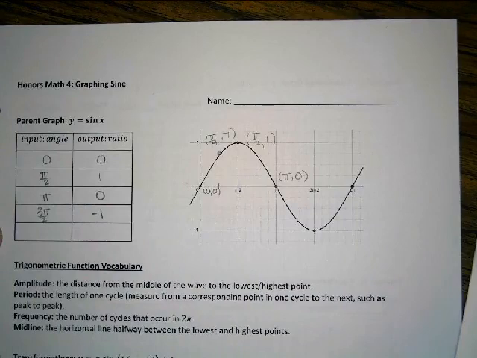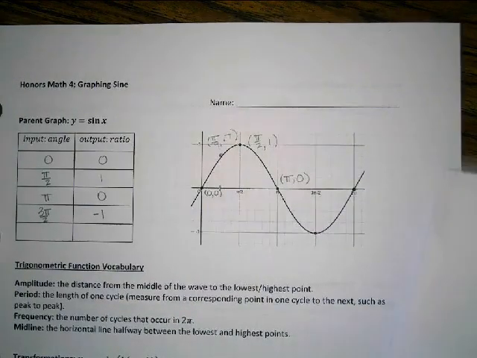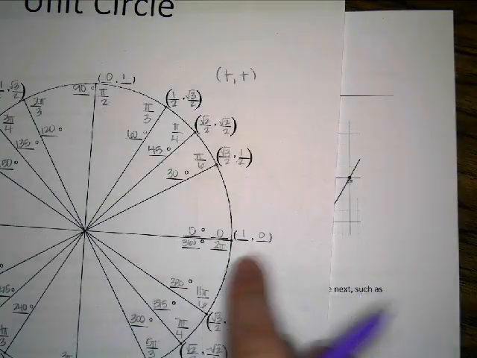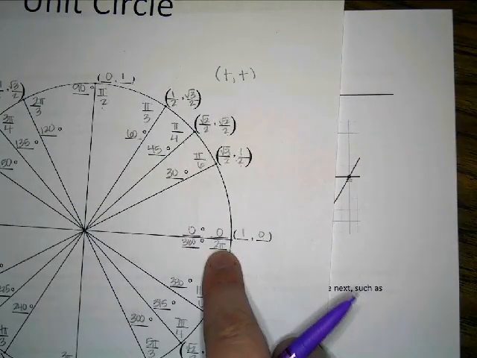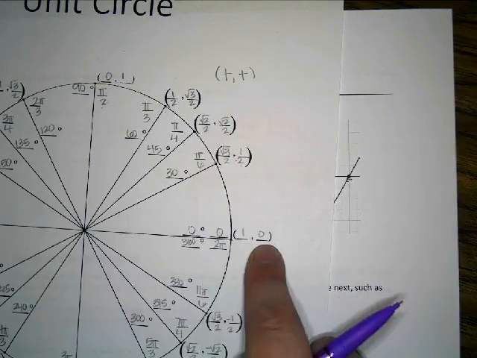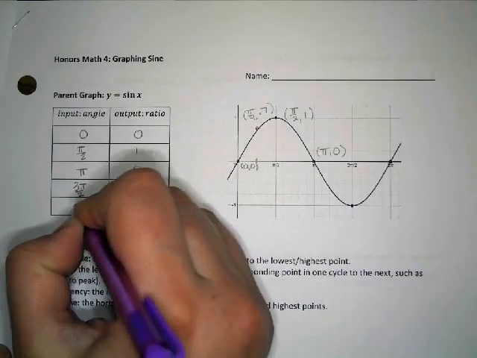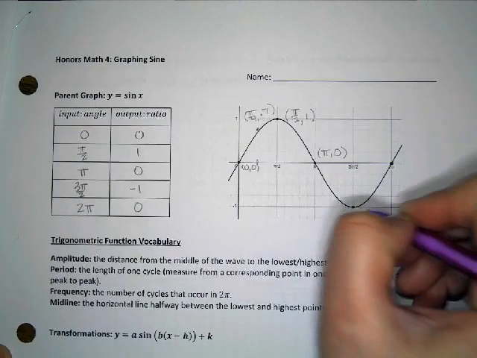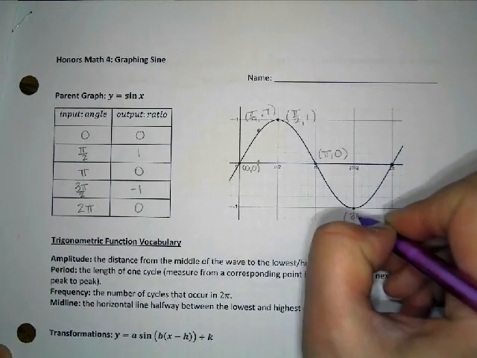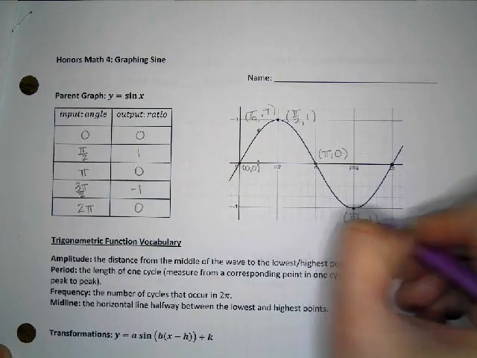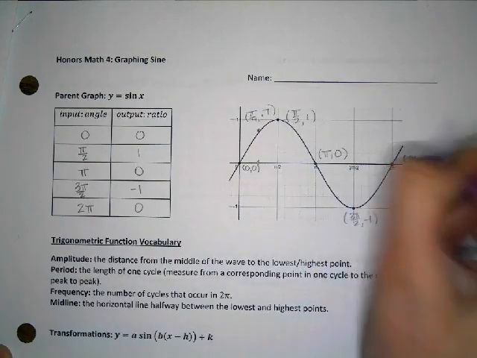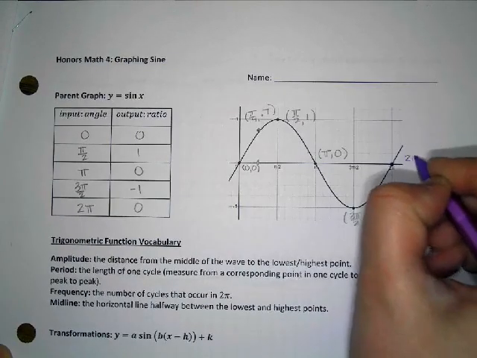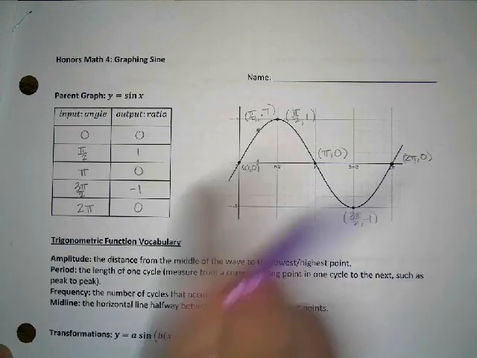And then we get back to where we start our coterminal angles. So our first coterminal angle is 2 pi, and our y-coordinate is 0. 2 pi with a y-coordinate of 0. Oops, I didn't label this one. 3 pi halves, -1, and then 2 pi, 0 is right here. And remember that 2 pi and 0 are coterminal.